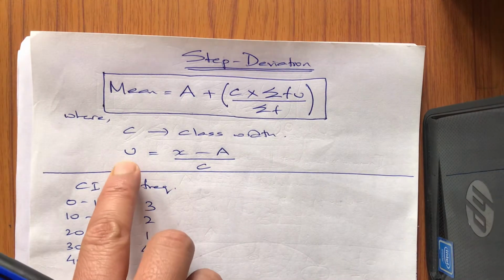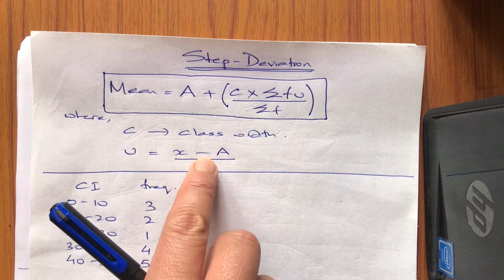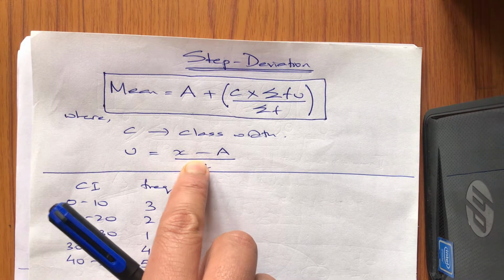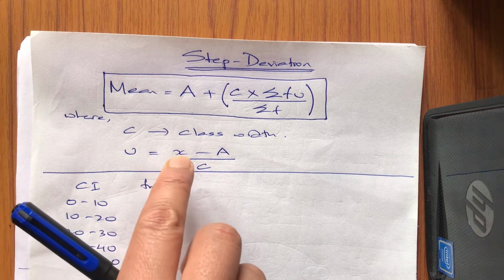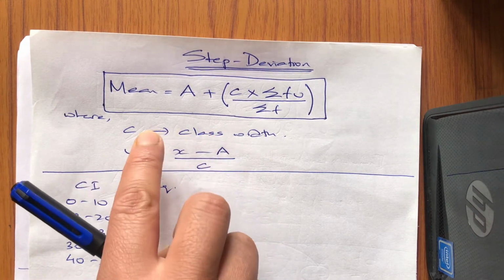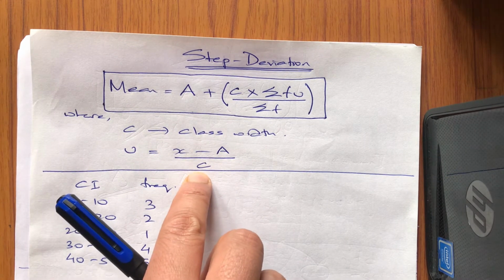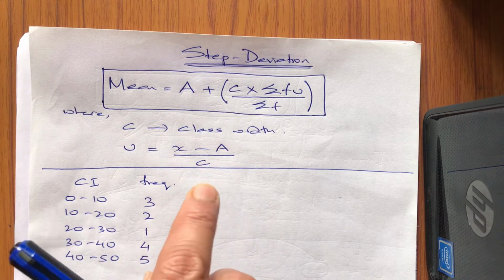And then U, just like D in the shortcut, which was x minus a. But now C has come extra, so U in this formula will be x minus a divided by the class width. So I need to make sure that I get my class width correct, only then will I get my U correct. You have to make sure that you do these things correctly.